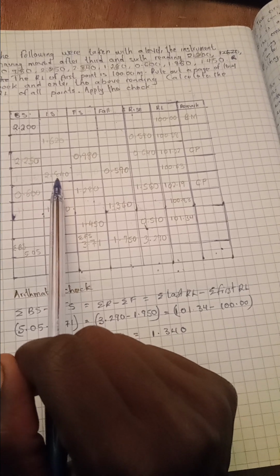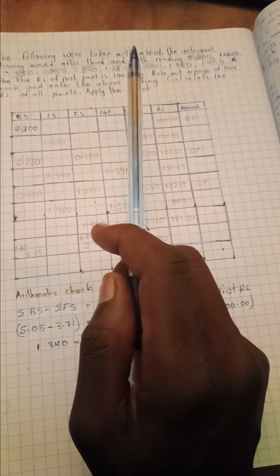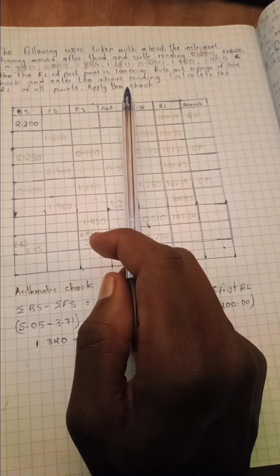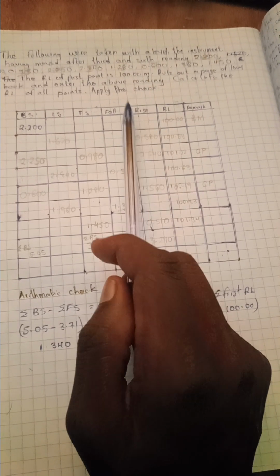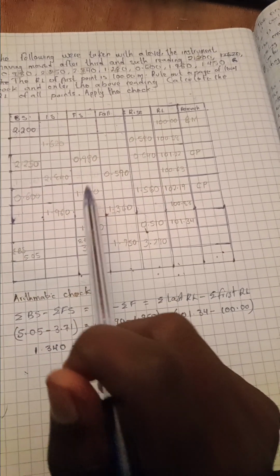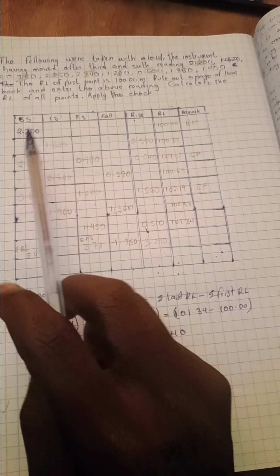Which is 2.840. Then the sixth reading is foresight. The sixth reading will become foresight, and the seventh reading will become our backsight.